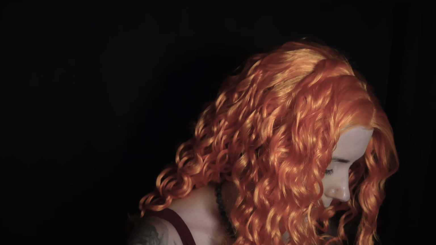Now, let's go ahead and, there we go. Okay, now I'm going to go ahead and start on this ear. Alright, so you may or may not feel the smoke itself entering your ear, but you will feel my breath as I blow the smoke.